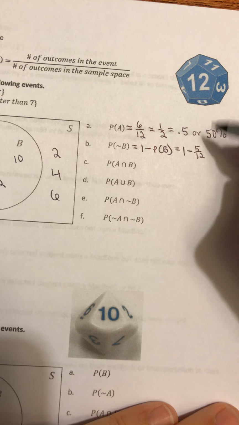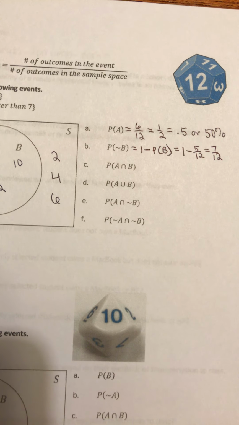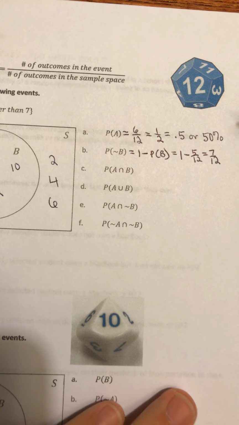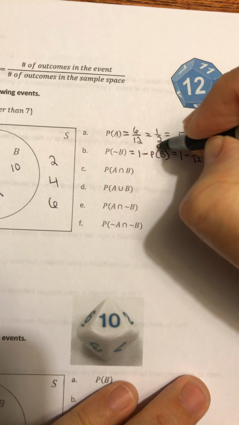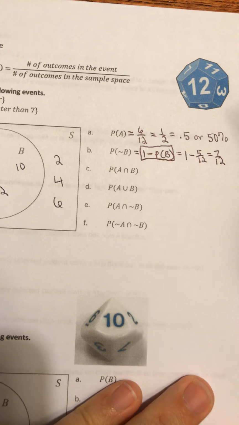This is 12 twelfths minus 5 twelfths is 7 twelfths. You can change that to a decimal, you can change that to a percent, but that's fine. So a nice thing to remember is this right here for complement.